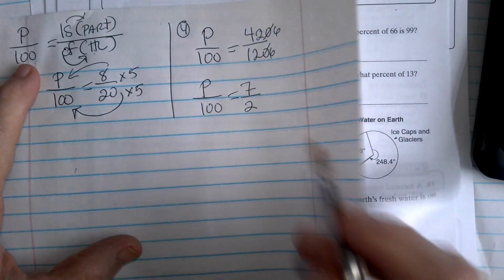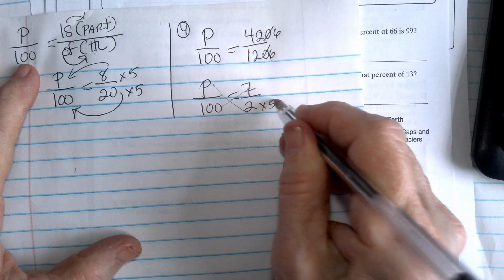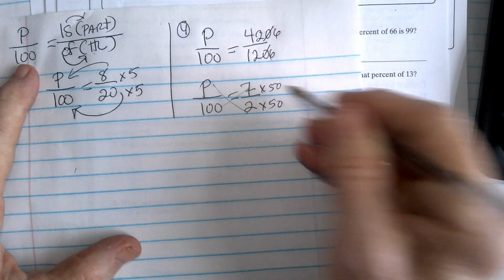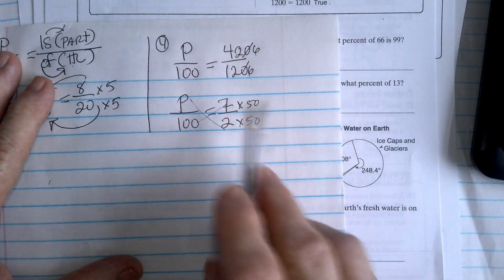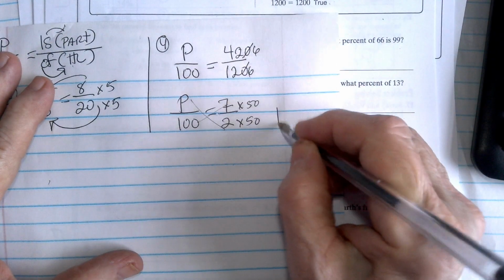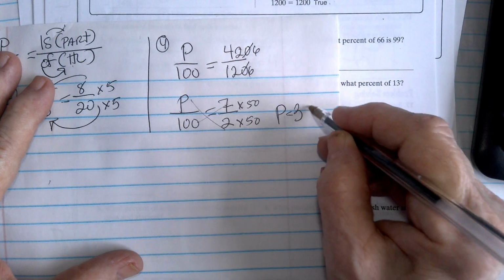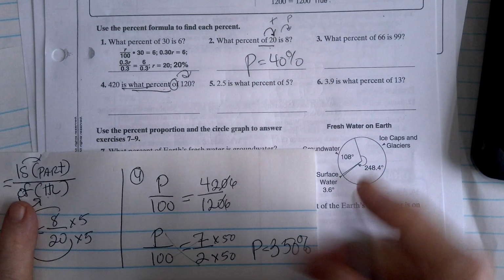Times 50, or you could have cross multiplied and divided, but times 50 looks good to me. Times 50, times 50. So what is our percent going to be? 350. So 420 is 350% of 120. So the P is 350%. And you must put on the percent sign.